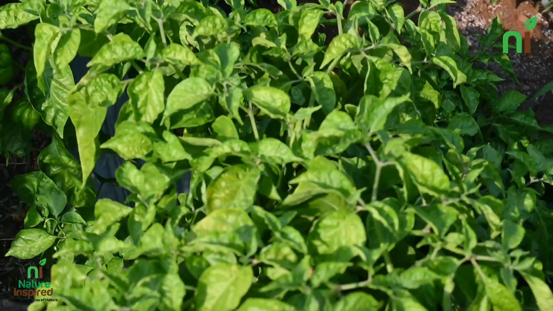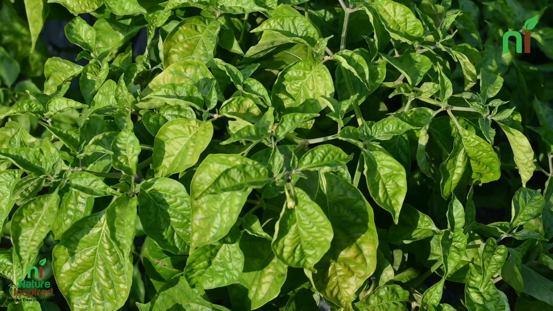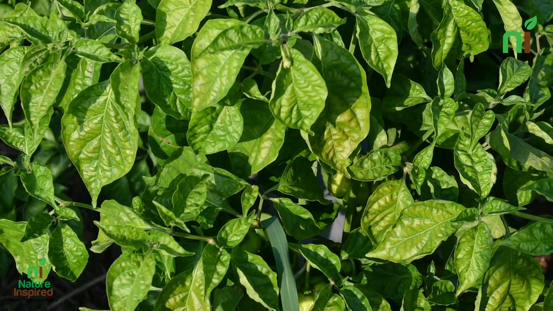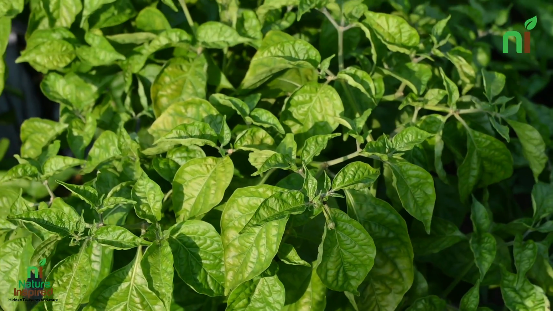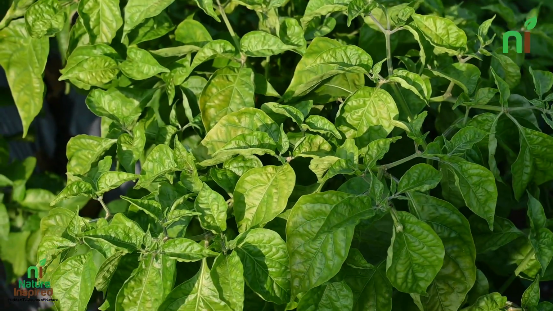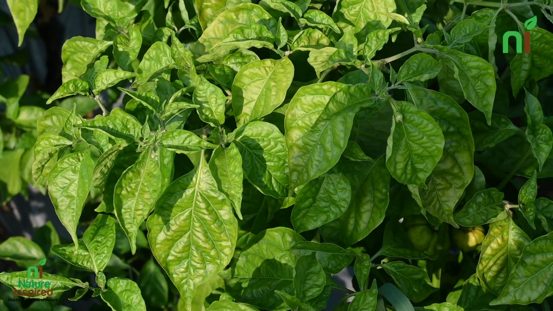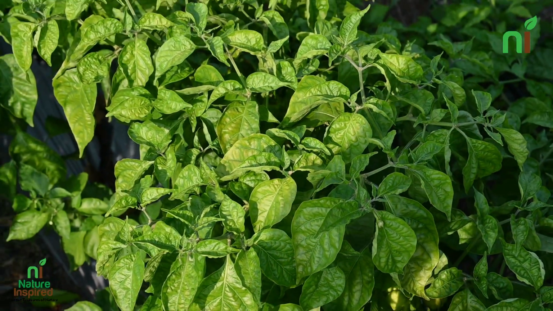We had this issue the last time too when we had peppers here. They turn yellow like this, and then a lot of the leaves at the top just fell out. Now they get extremely yellow. So we're trying to manage that.